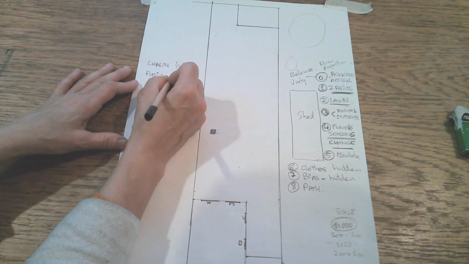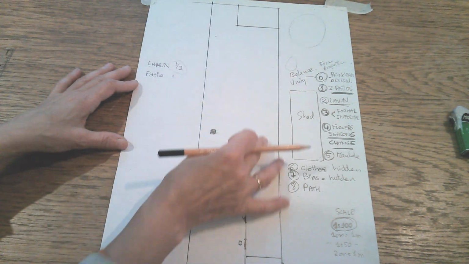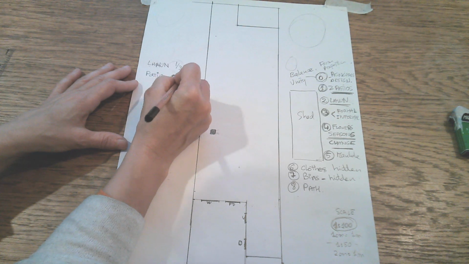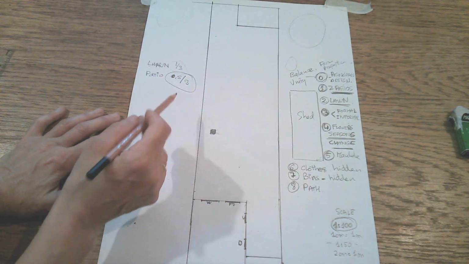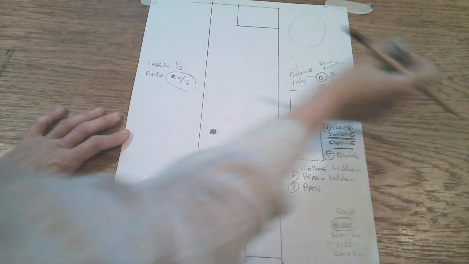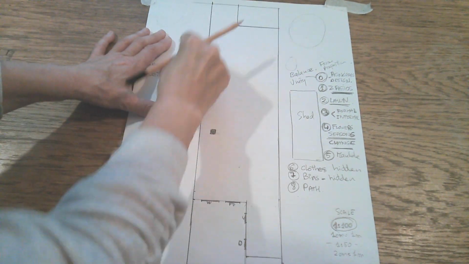So I'm gonna say the other part would be like 0.5 of the whole thing. What I'm trying to say is that the lawn is bigger. Okay, so I'm going to erase that. Ignore. It's not in thirds.